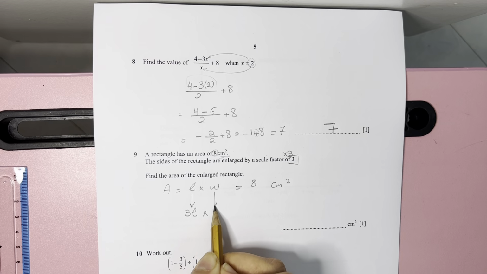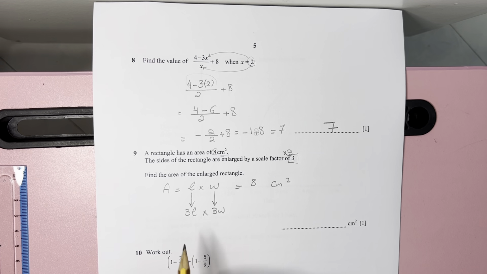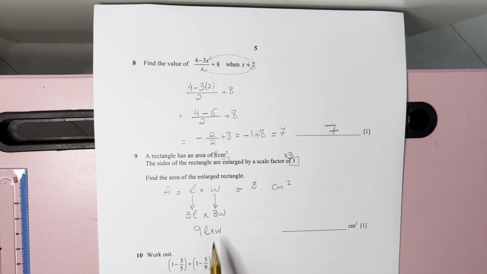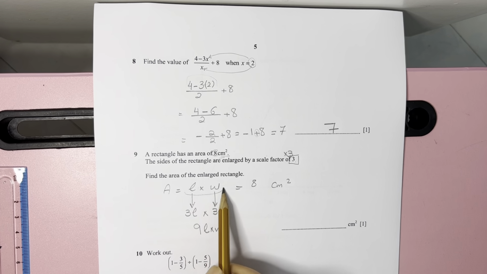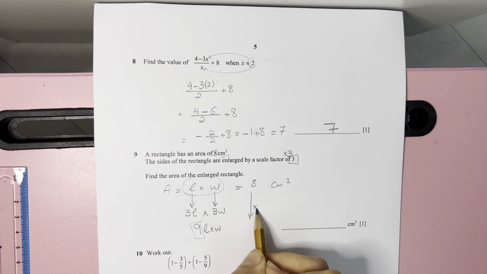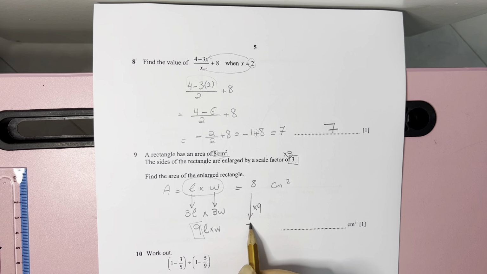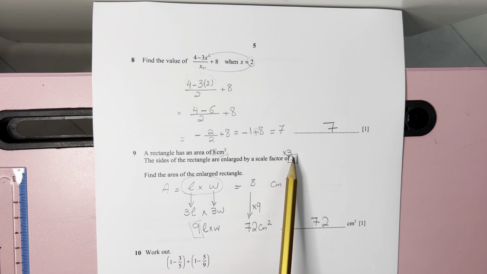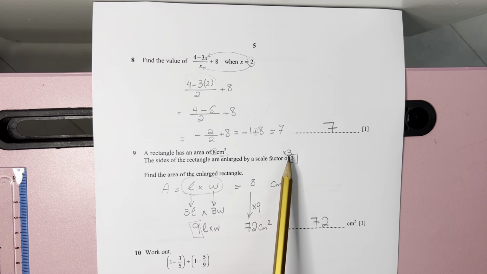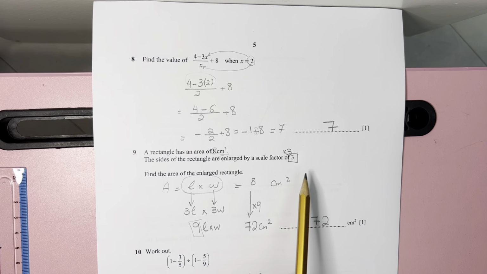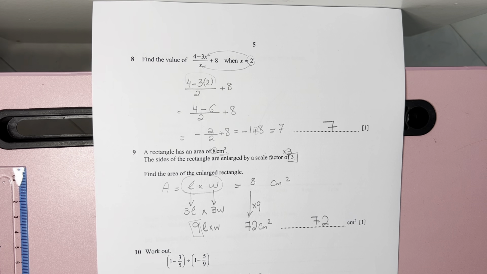And what happened to the width? Also 3W. So 3L multiplied by 3W means 9 times L multiplied by W. So what happened here? You multiply the area by 9. So you are also going to multiply this 8 by 9. It's going to be 72 centimeters squared. Don't directly multiply by 3, because the area is not enlarged by 3; each of the length and the width is multiplied by 3. So multiplying by 3 means multiplying the area by 9.